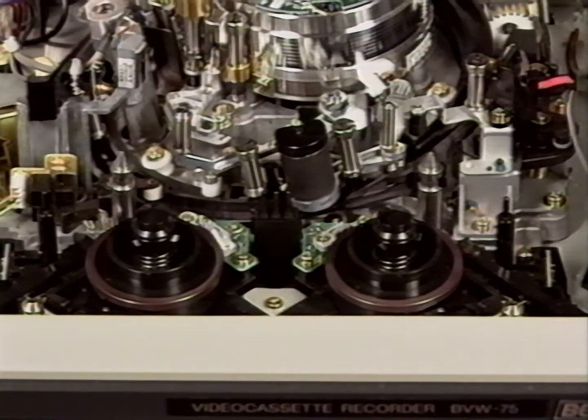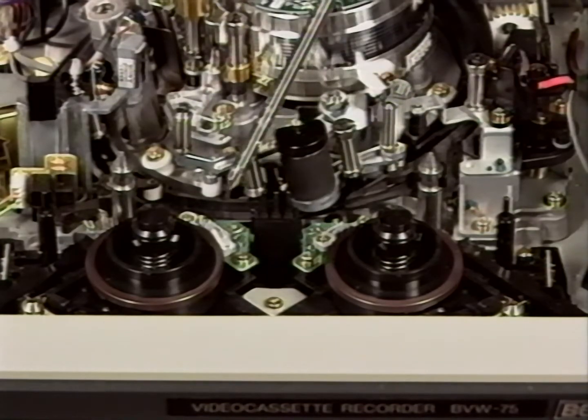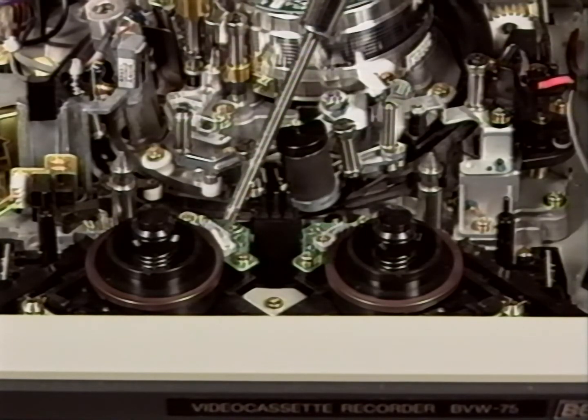Reel DME. Here we see the two reel DMEs. DME stands for divided magnetic element. The DMEs are used to measure reel table rotation to calculate reel torque.